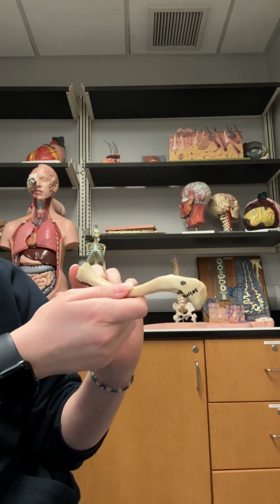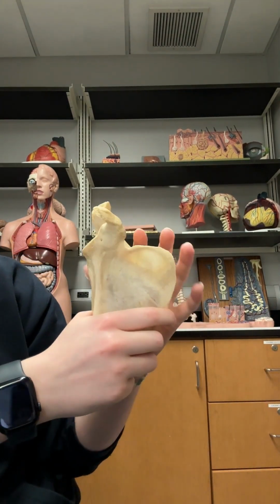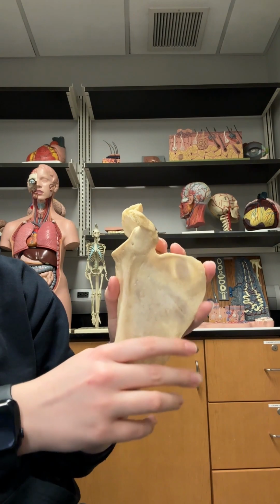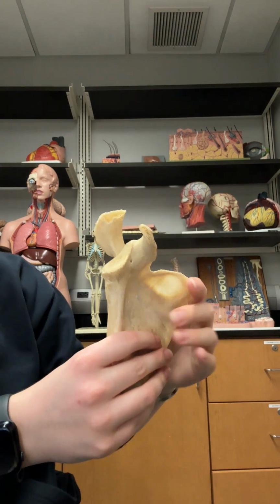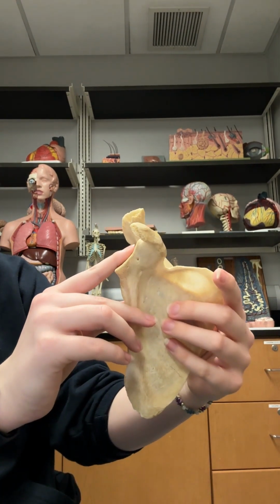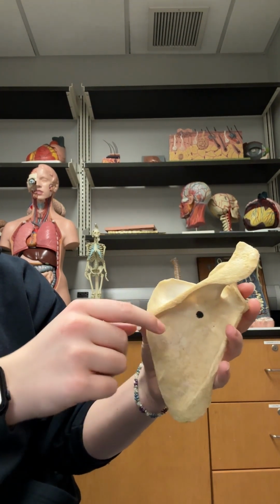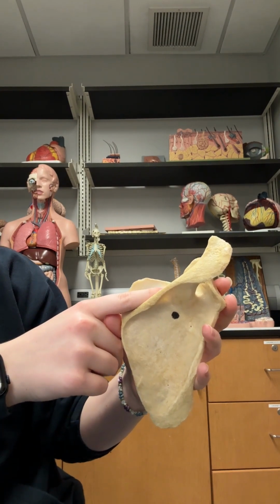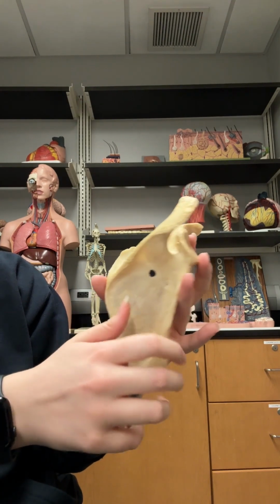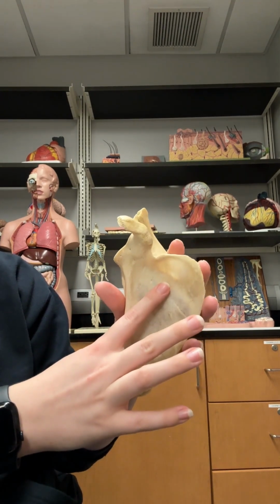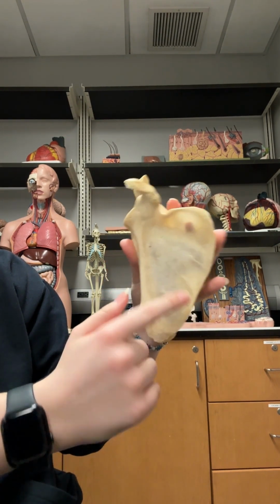Here's the clavicle with the sternal end and the acromial end. Here's the scapula with the acromion process and the coracoid process, and the glenoid cavity. And here's the spine with the supraspinous fossa and the infraspinous fossa and the subscapular fossa and the medial border and the lateral border.